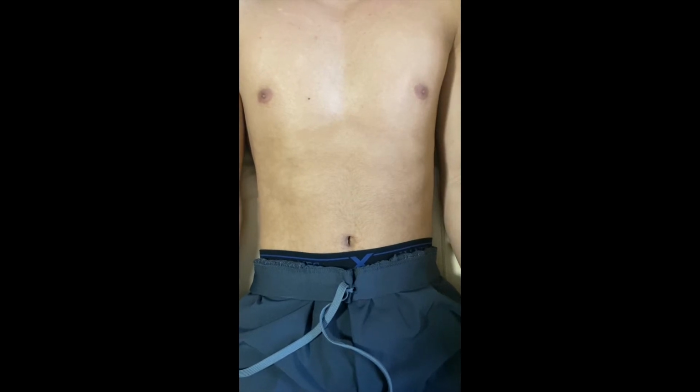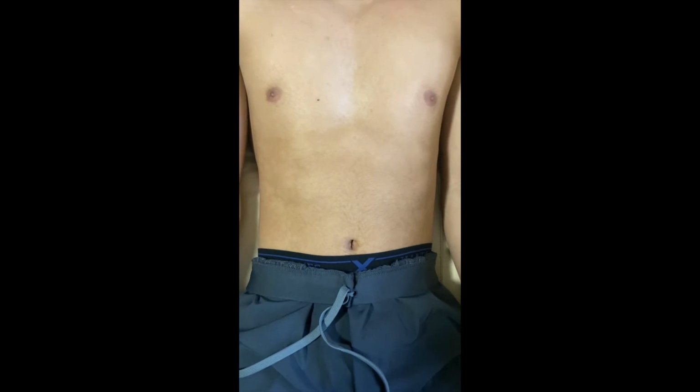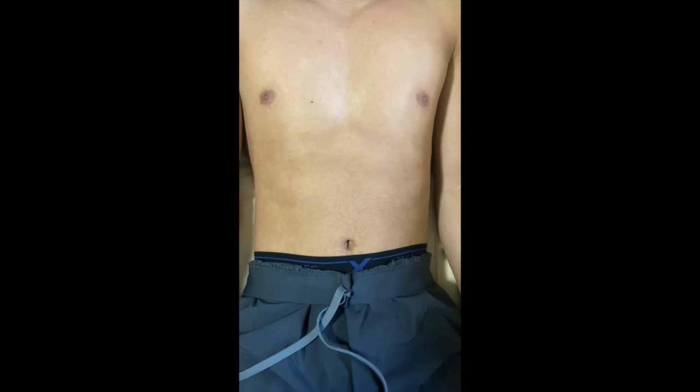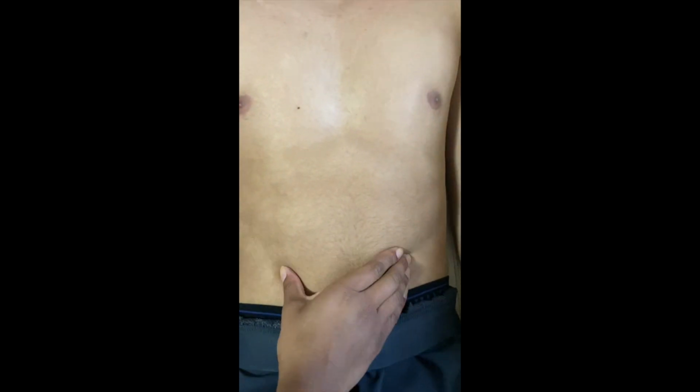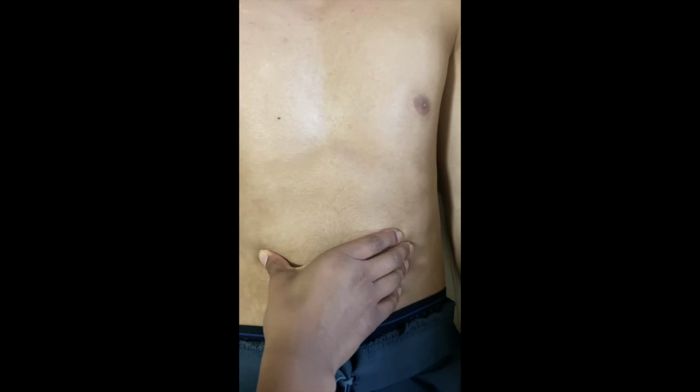Okay, first I'm going to palpate the rectus abdominis, which originates on the pubic crest as well as the pubic symphysis, and it inserts onto the cartilage of ribs 5 through 7 as well as the xiphoid process. Now, it's responsible for flexing the vertebral column as well as tilting the pelvis posteriorly. And in order to palpate this, I'm just going to grasp the lateral ridge right here, and I can feel that right there.